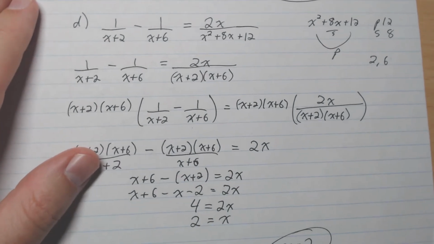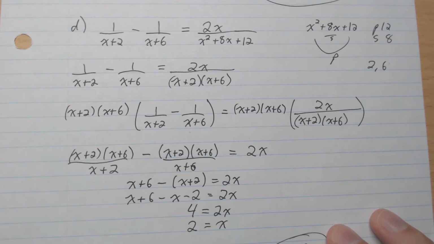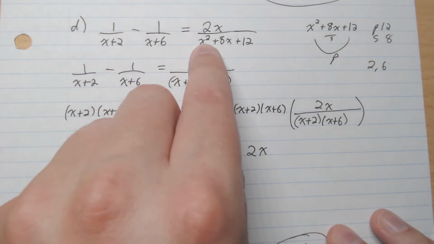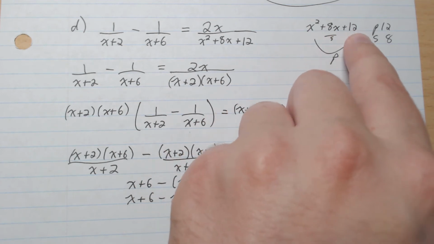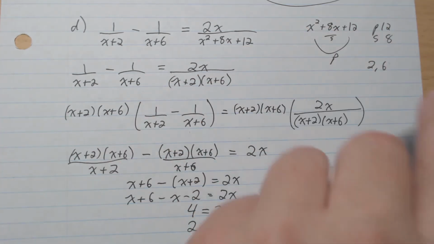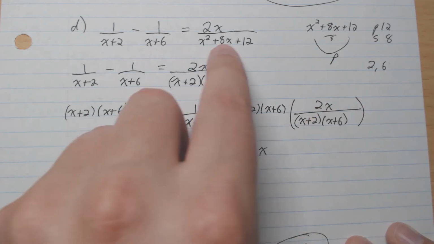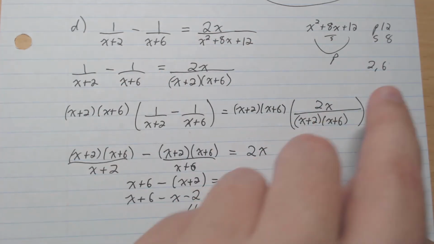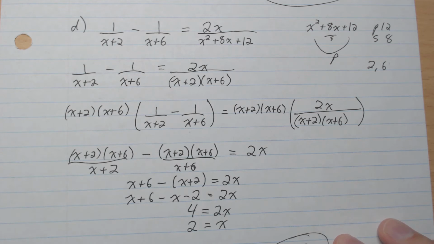Okay, D. Here's our rational equation. We're going to factor this here. So this is x squared plus 8x plus 12. Product of 12, sum of 8. Those two numbers are 2 and 6. So this can be written as x plus 2 times x plus 6.